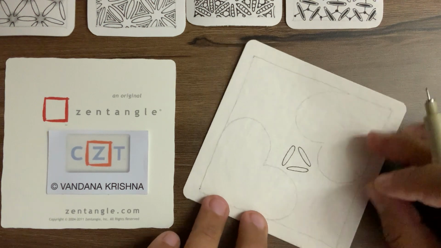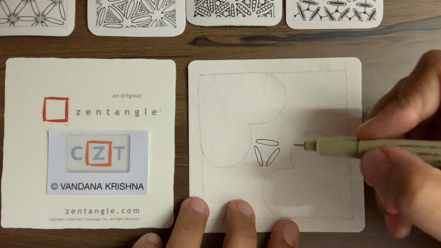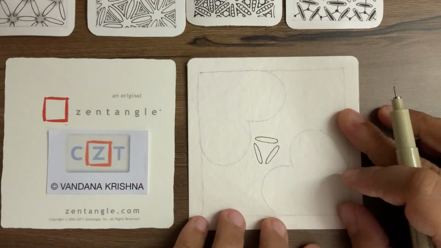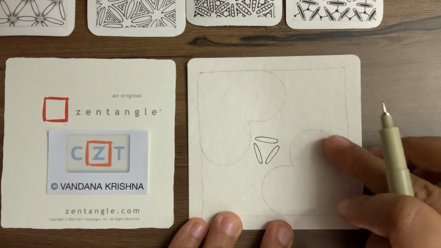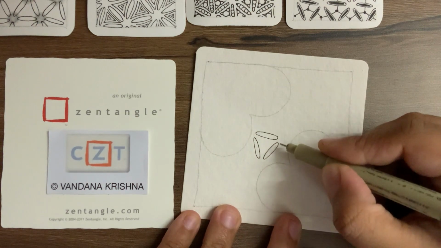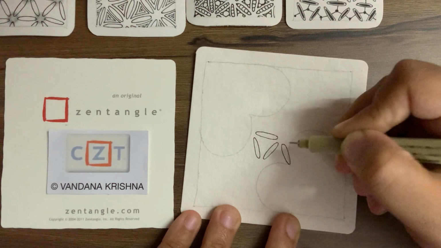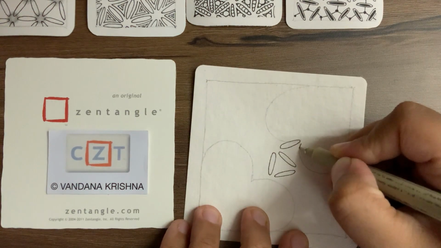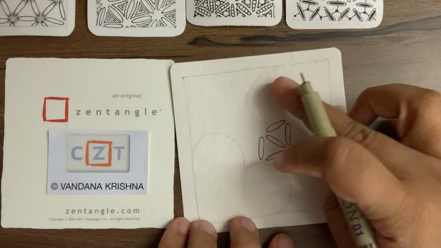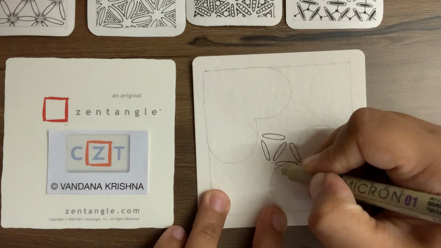Though I have added this pencil string, for a while I'm going to ignore that this string exists. So I'm going to add in quandary as if there are no string lines or pencil lines here, and I'm going to just continue adding the quandary like this and fill in this entire tile within the border with this basic quandary here.